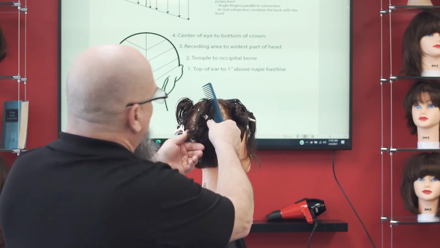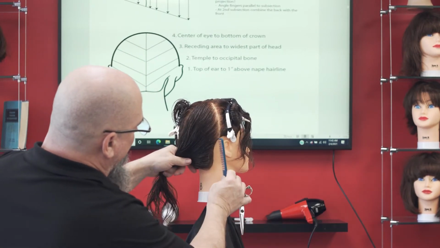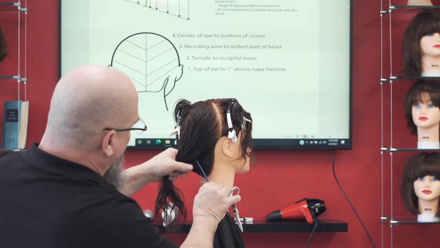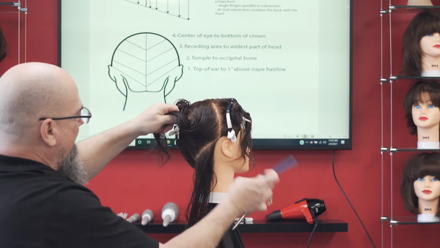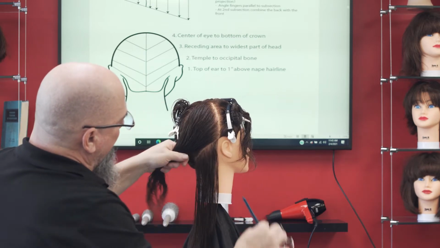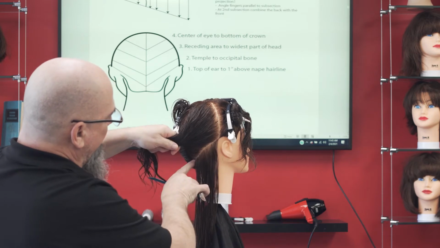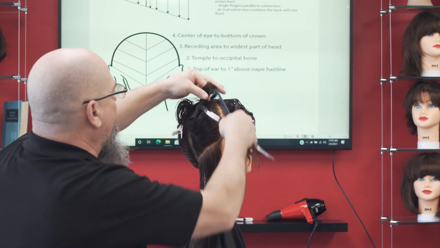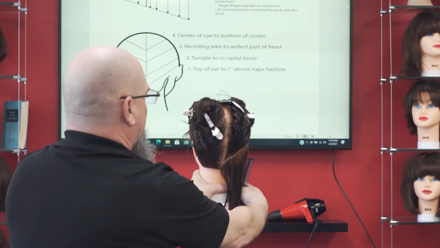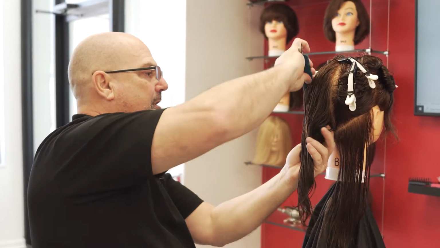Okay, so what we're going to do to start this haircut is in the back, I'm going to take my subsections down, and again, from the top of the ear to 1 inch above the nape is about where I want to be. And you could see that we're going to take that diagonal back, and we're going to drop that down. So top of the ear, 1 inch above the nape area. Clip that hair up. We're going to do the same thing on the opposite side. Comb the hair in the direction of the part.